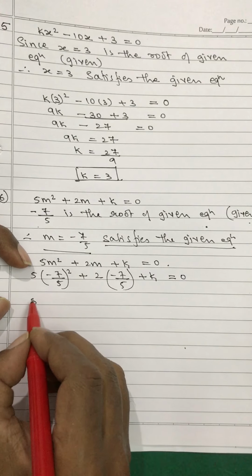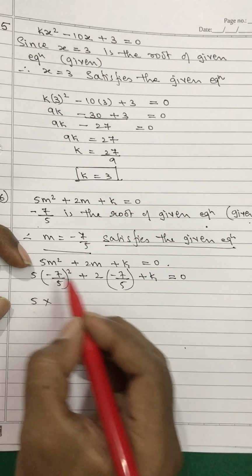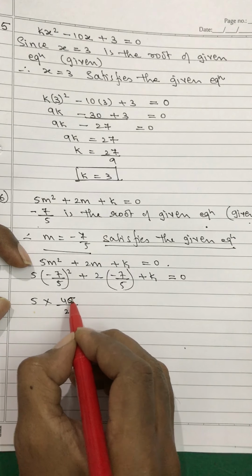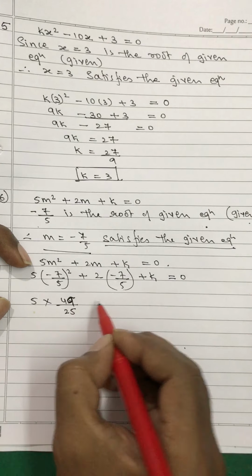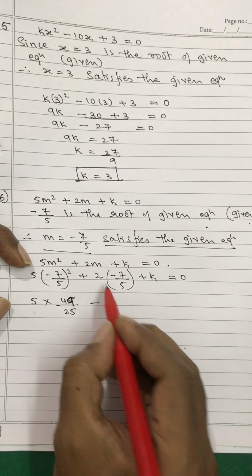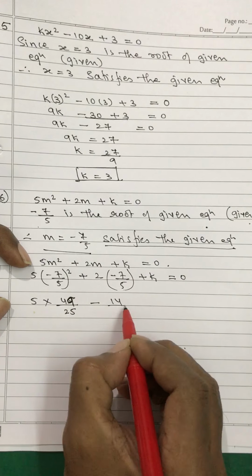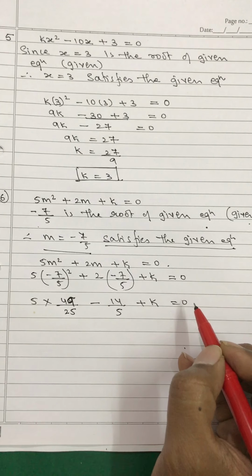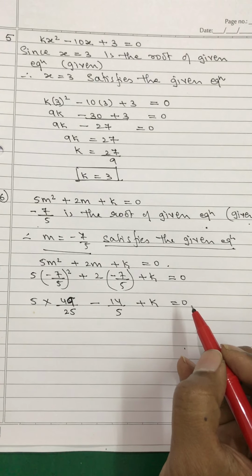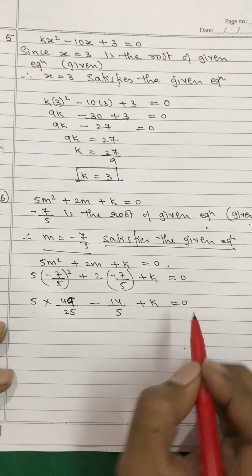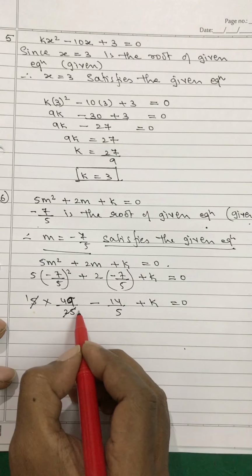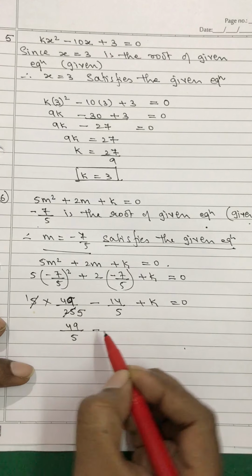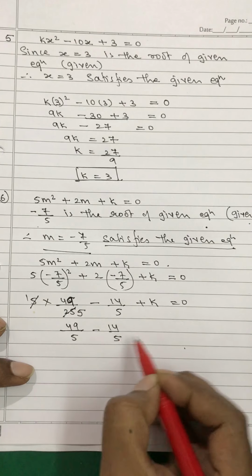If I go to solve this, square will be positive, 7 7s are 49 upon 25, plus minus 2 7s are 14 upon 5 plus k is equal to 0. Fine.